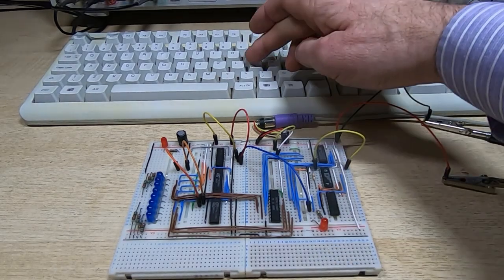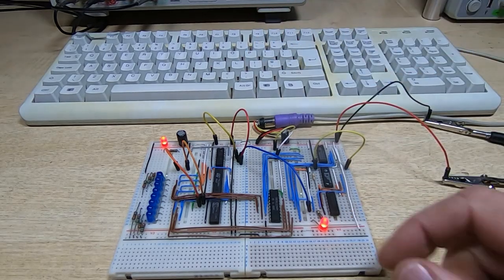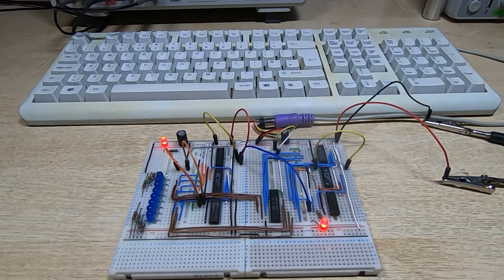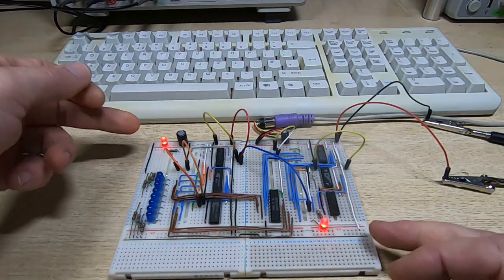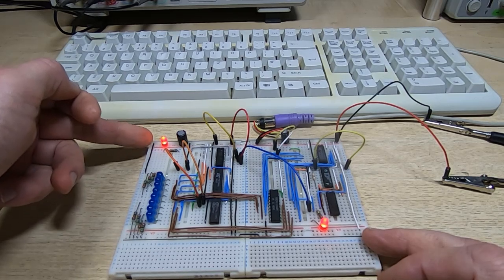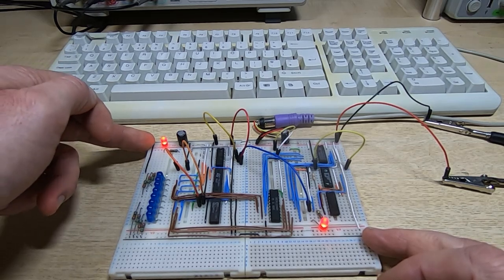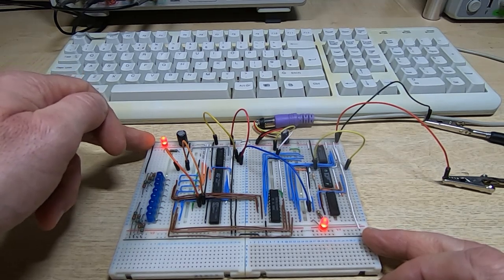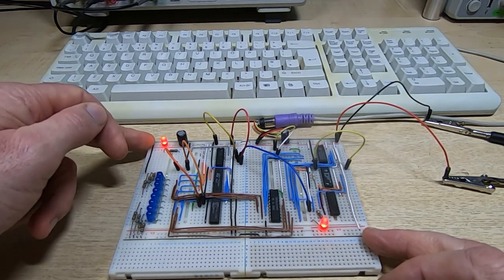So if I press a key on the keyboard, the LED comes on, that generates an interrupt, and we can see that the interrupt on the left has been triggered. This LED at the top left here is effectively the interrupt input that goes to the Z80. That will trigger the Z80 to generate the interrupt.